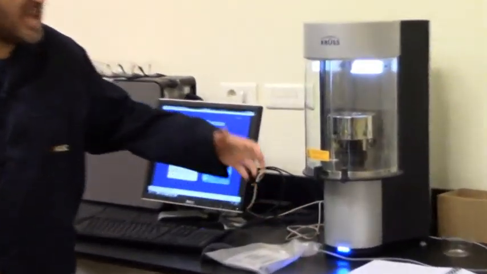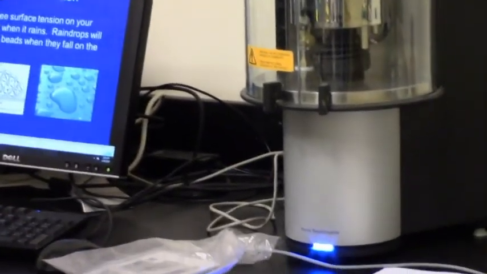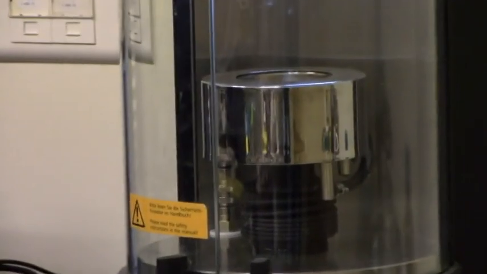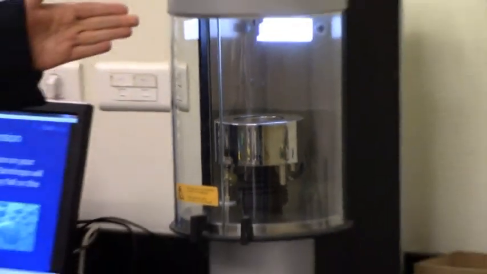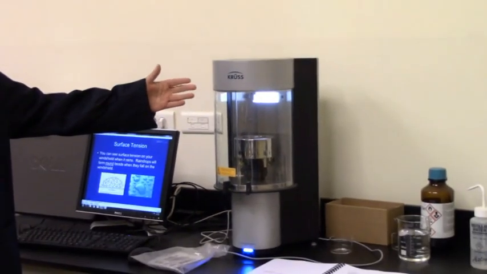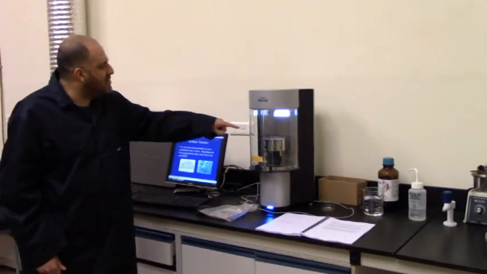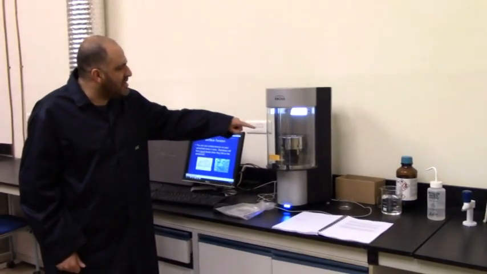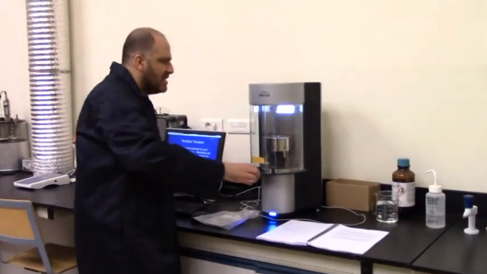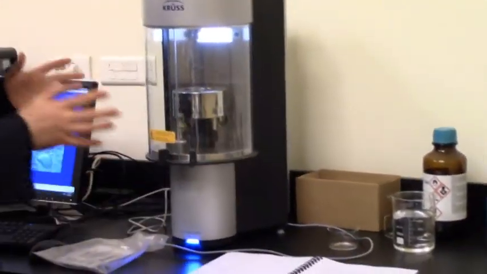This is a type of device that has upper parts like a sensitive balance, where it measures the forces that we have at the metallic part, or the solid part, hanging up here, together with its interaction with the liquid phase that will be put in such a vessel on this platform. This is one way of measuring contact angle.